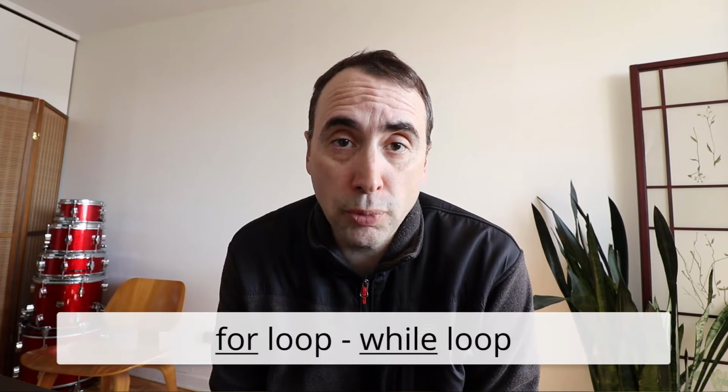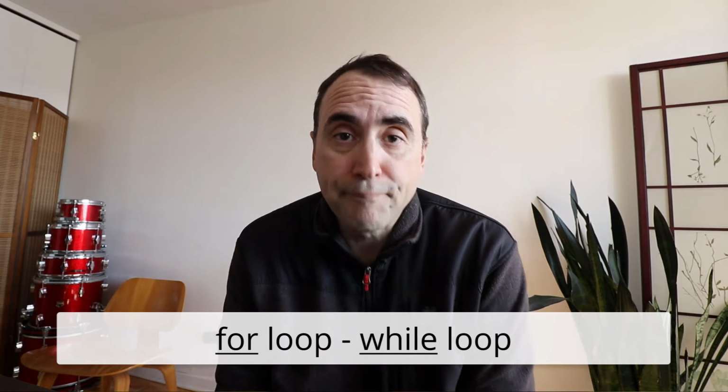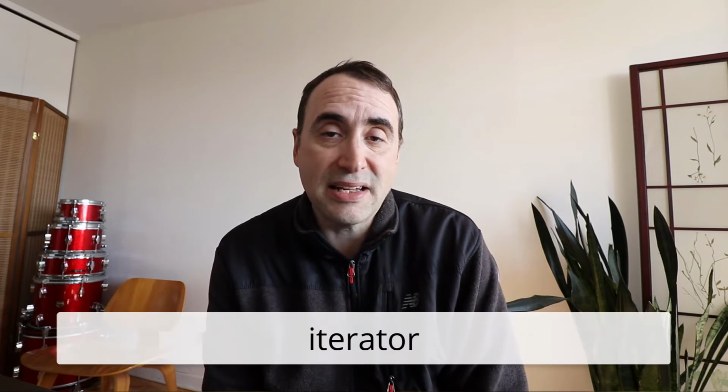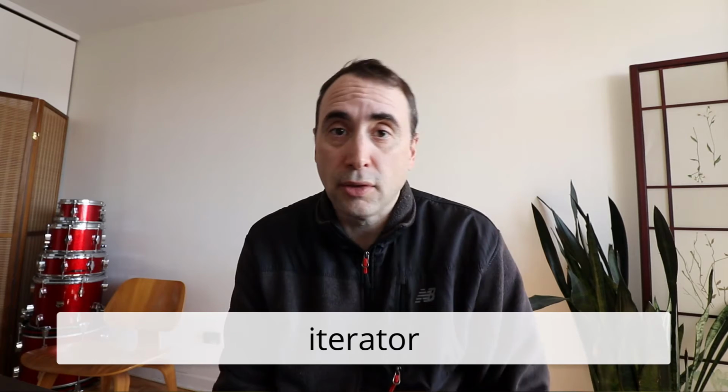So in Python, like so many other programming languages, we have something called a for loop. We have a while loop. Anyway, another word for loop is iterator. It iterates over something over and over again.